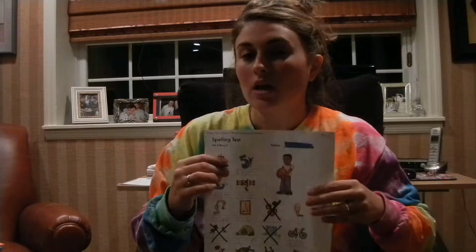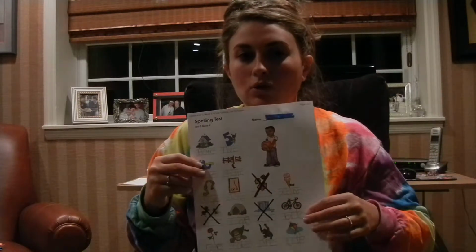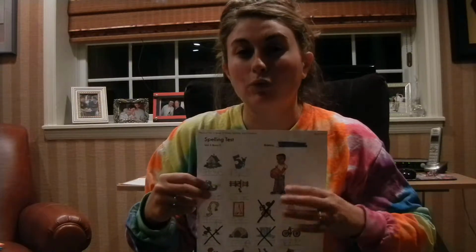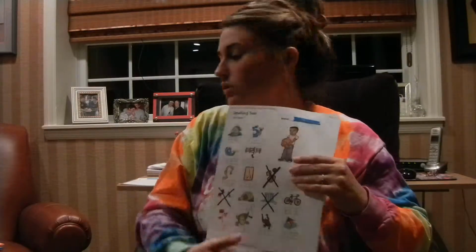I crossed these out for him because I thought it was too much, and these 3 pictures have a soft C that says S, and I wasn't sure if he was going to be able to recognize that. Right now we haven't really worked with that quite yet, so that's why I modified this assessment and I crossed out those letters.